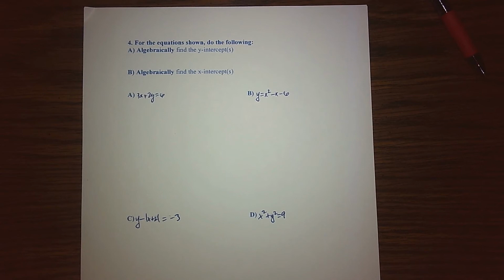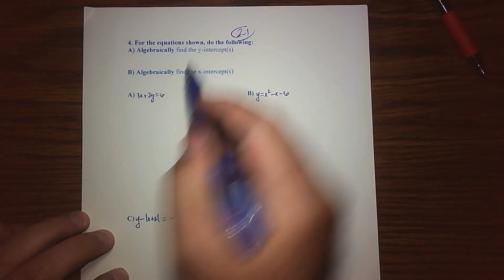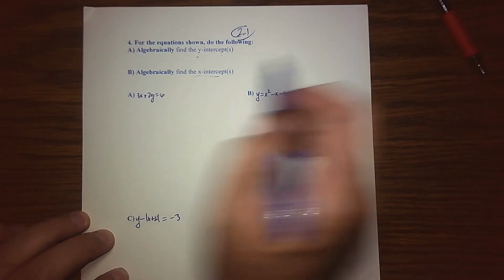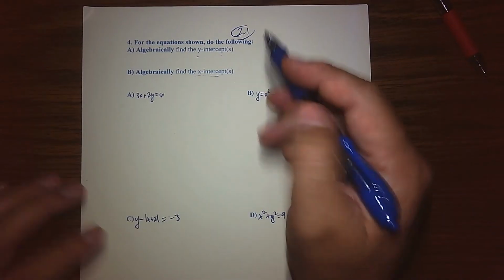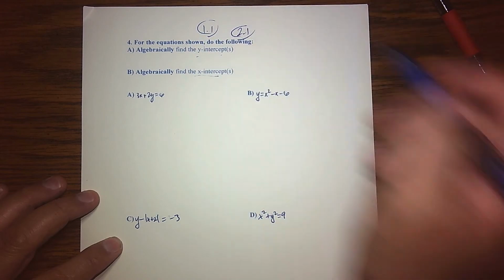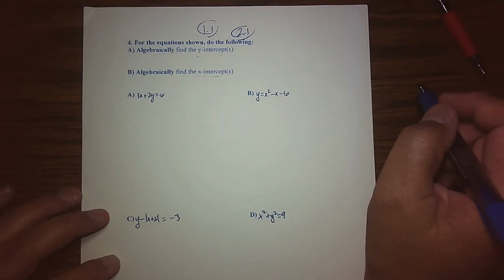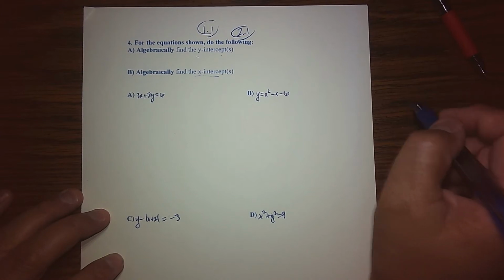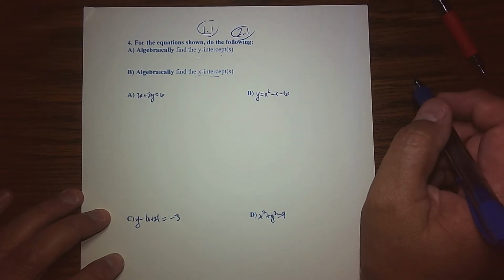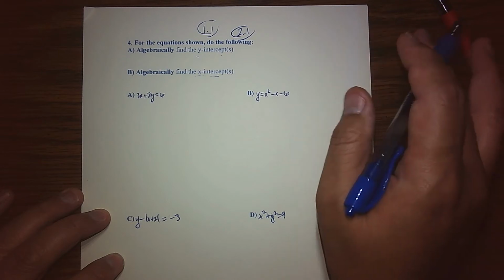So to start, this is section 2.1. What we're going to do is revisit the concept of y and x-intercepts. In 1.1, when we were talking about it, we approached it very visually. The definition is a very visual definition. There are locations where we're crossing a y or an x axis respectively. But we just left it at that.